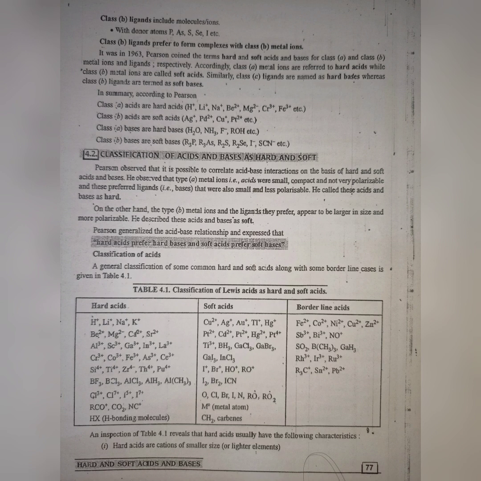Class B acids, the soft acids, for example Ag+, Pd+2, Cu+, Pt2+, etc. Class A bases, the hard bases: H2O, NH3, F-, ROH, etc. Class B bases, the soft bases: R3P, R3As, R2S, RSe, I-, SCN-, etc. Classification of acids and bases as hard and soft.